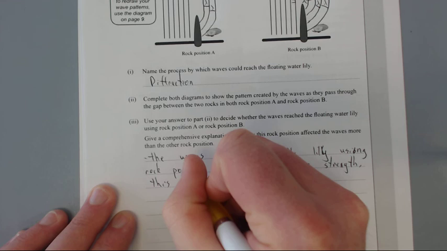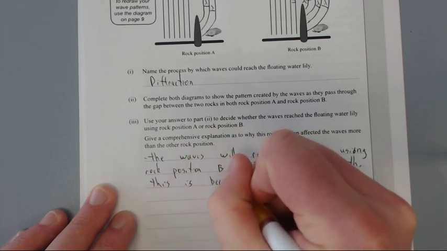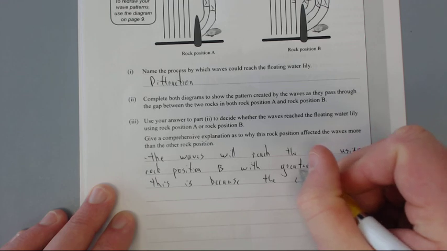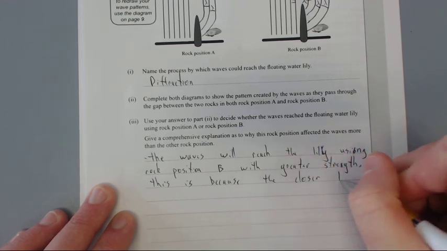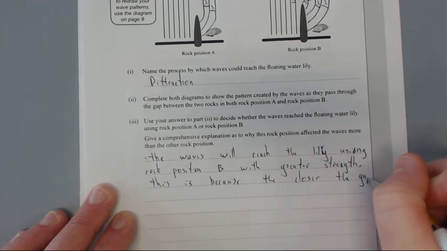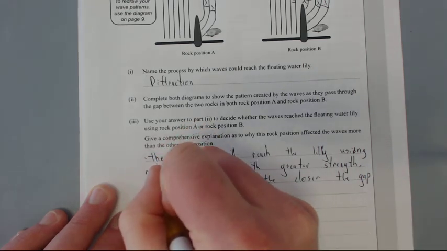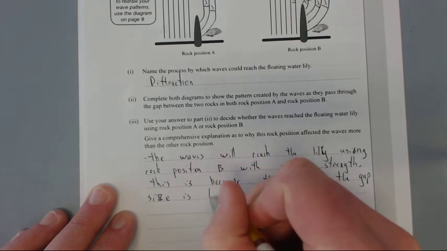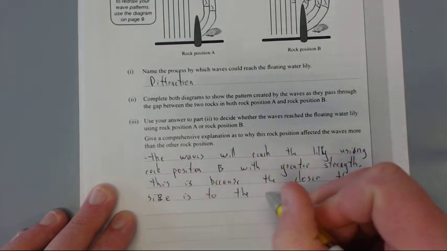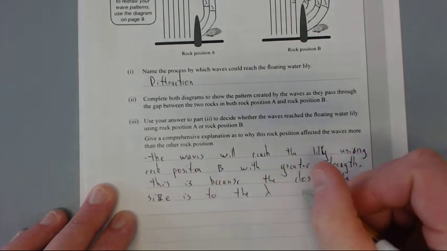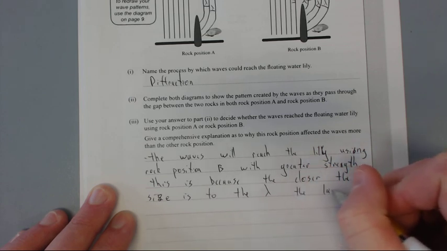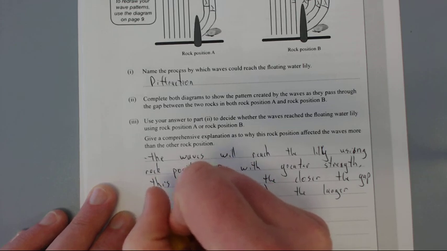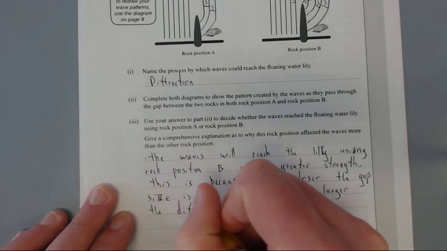This is because the closer the gap size is to the, I'm going to say lambda, but it's wavelength, the larger the diffraction observed.